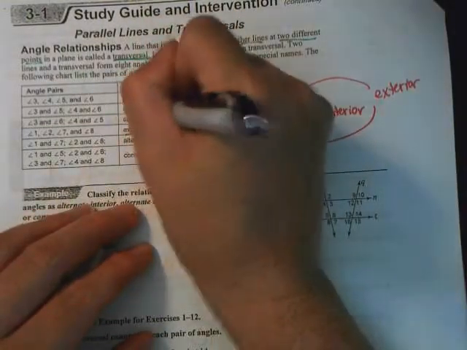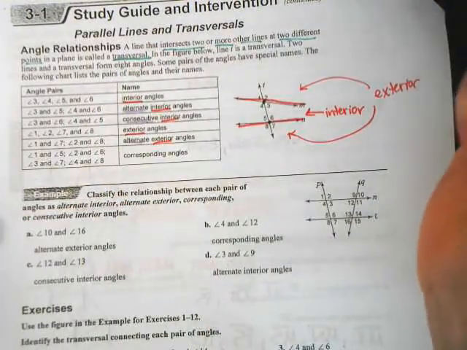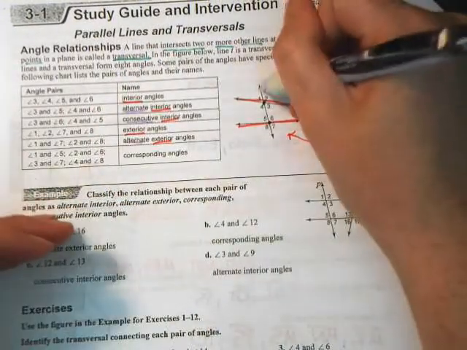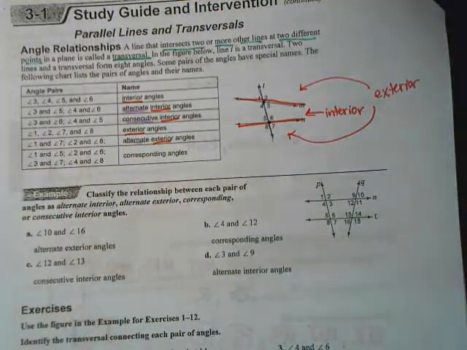Okay, so now alternate or consecutive is referring to the transversal. Okay, so I'm going to highlight that. Again, okay, purple, that's not working.